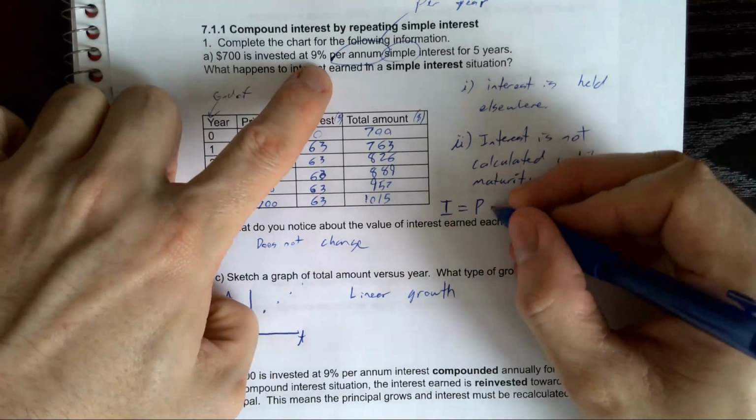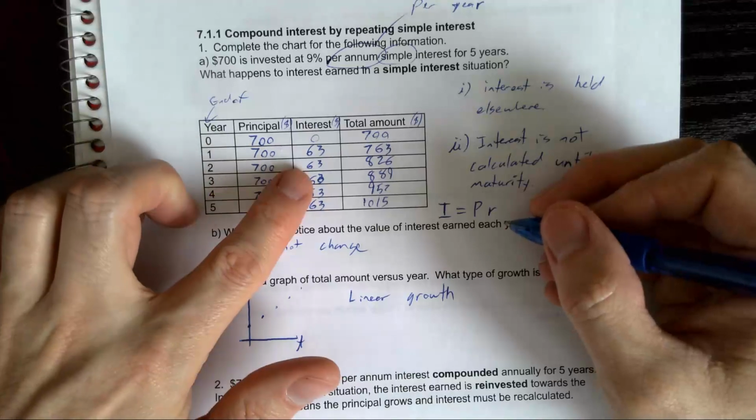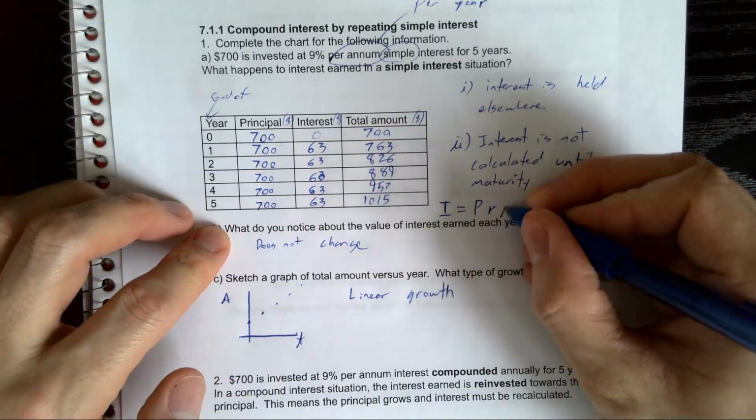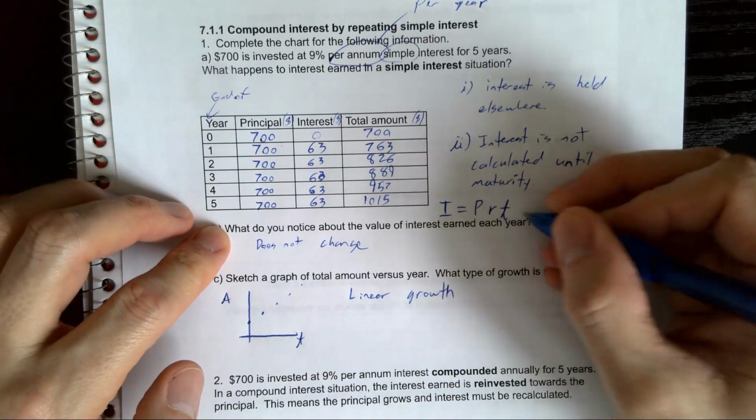It's dependent on our rate as well. I need to multiply my principal by my rate. That was the 700 times 0.09. But I want to do that 5 times. So I take my principal multiplied by my simple annual interest rate multiplied by the number of years.